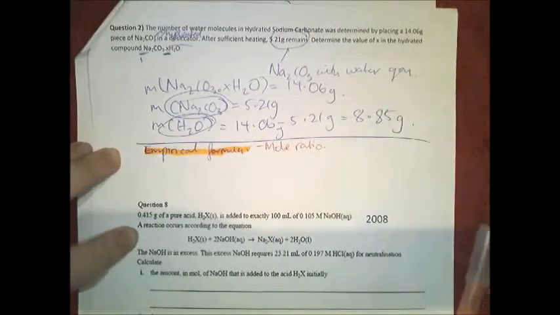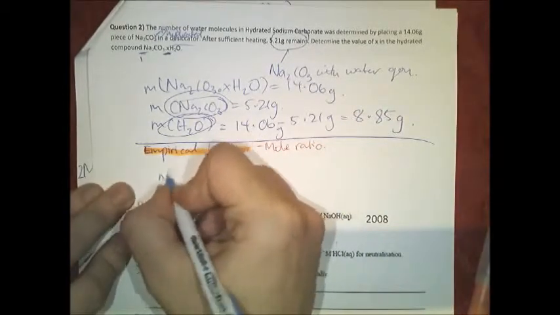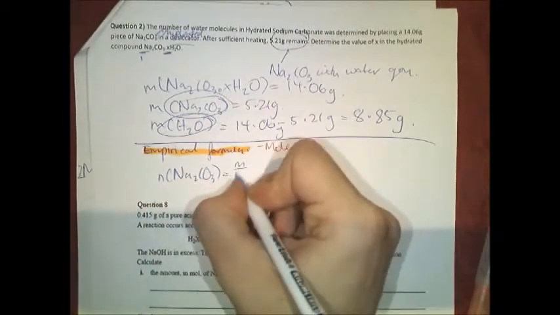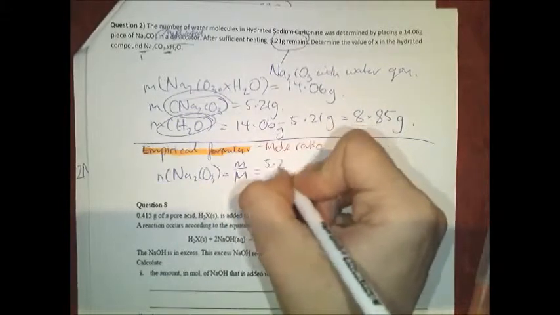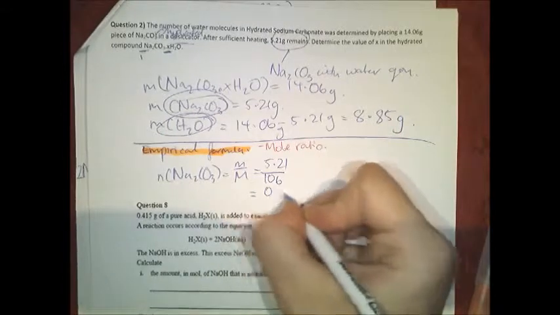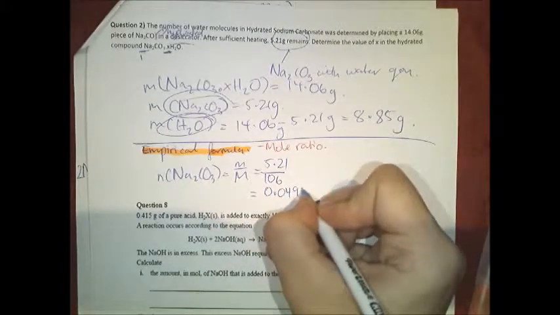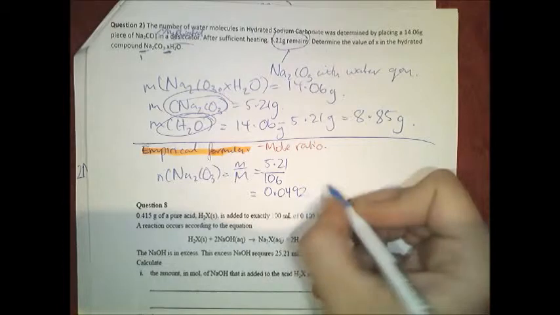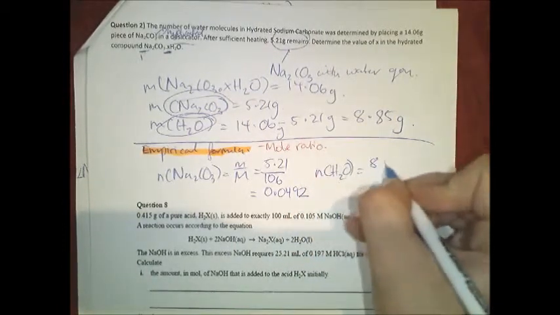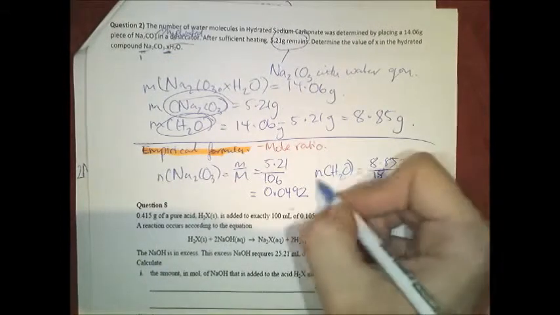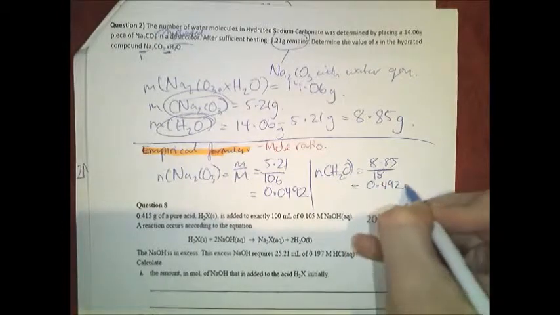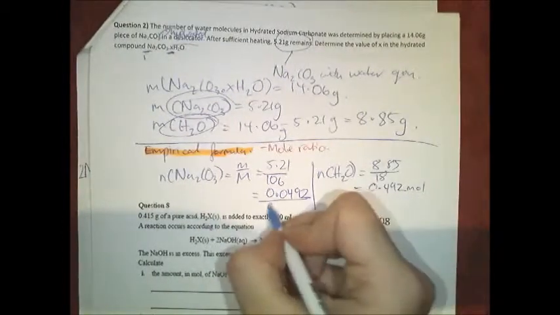Okay, so what we do is the moles of Na2CO3 equals mass over molar mass equals 5.21 over 106 equals 0.0492. The moles of H2O, on the other hand, is 8.85 over 18 equals 0.492 mole. Divide by the smallest.